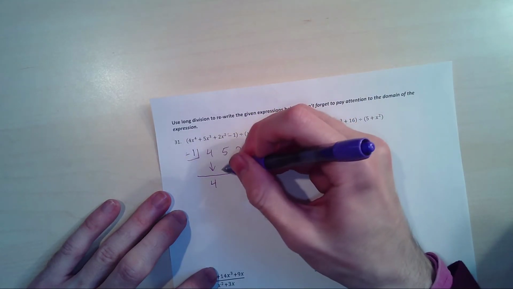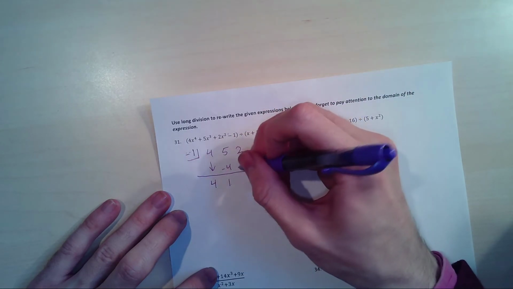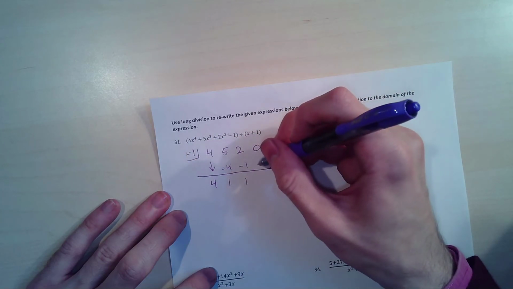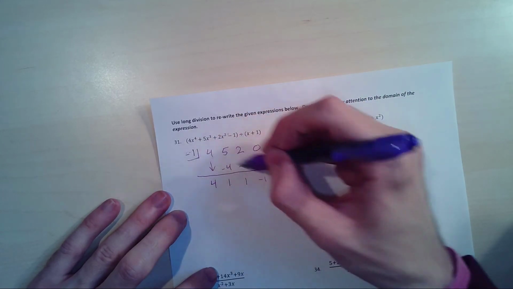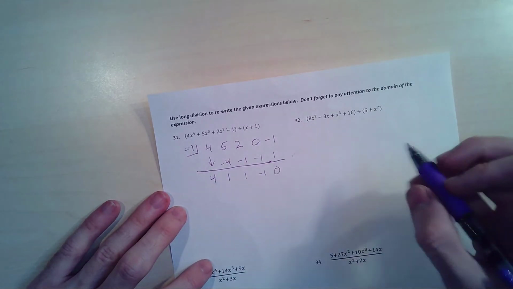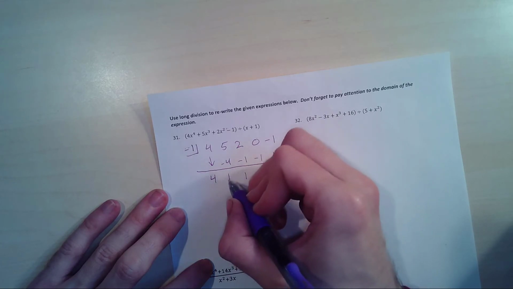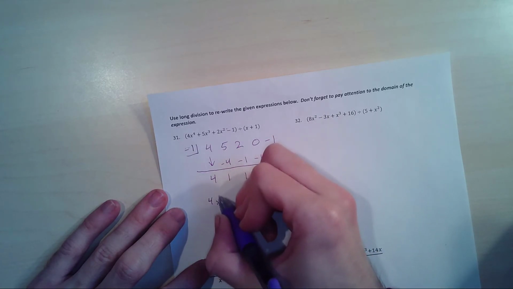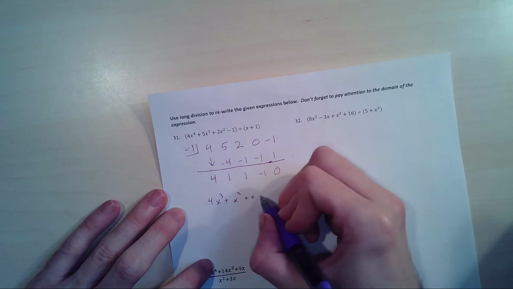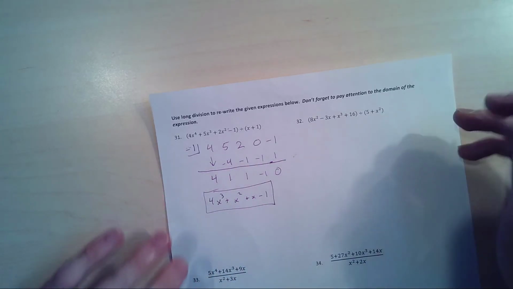-1 times 4 is -4. 5 minus 4 is 1. -1 times 1 is -1, add. -1 times 1 is -1, add. -1 times -1 is 1, add it up, you get 0. So rewriting this expression, that is the remainder, constant term, x squared, x cubed: 4x cubed plus x squared plus x minus 1 plus 0. Bada bing, bada boom.